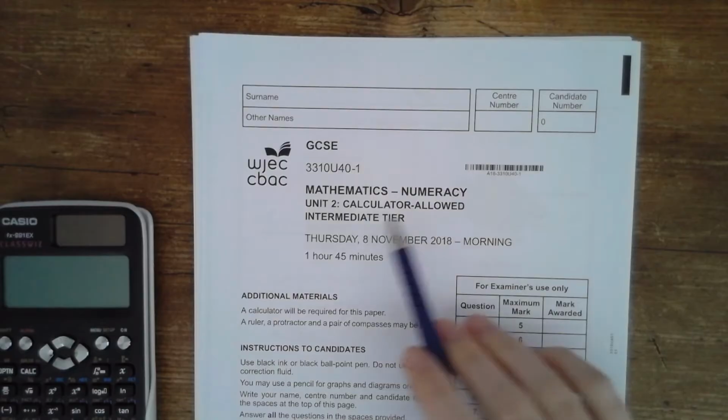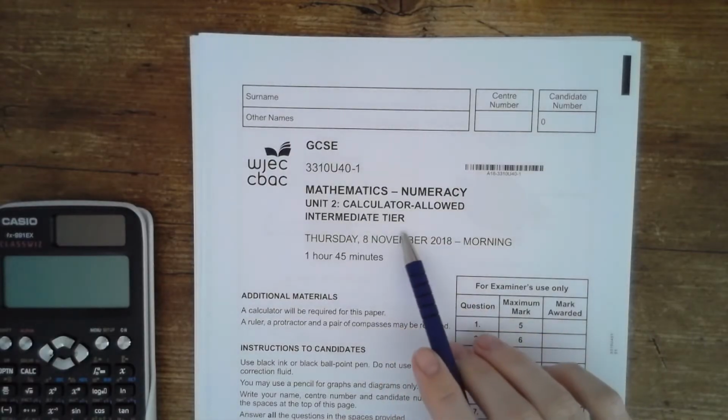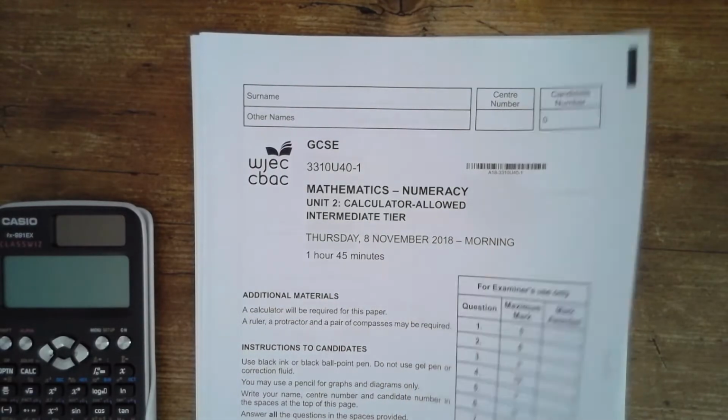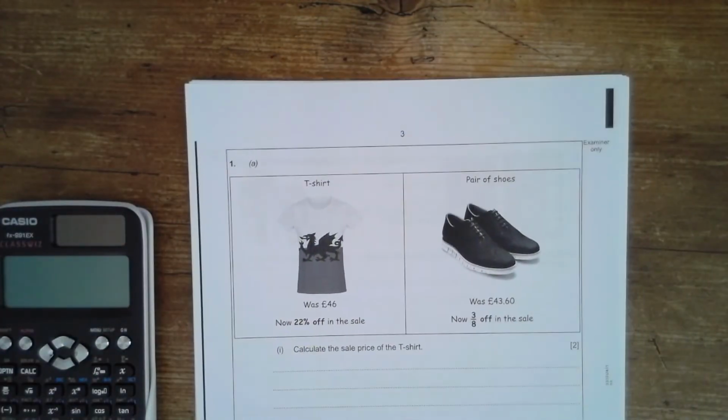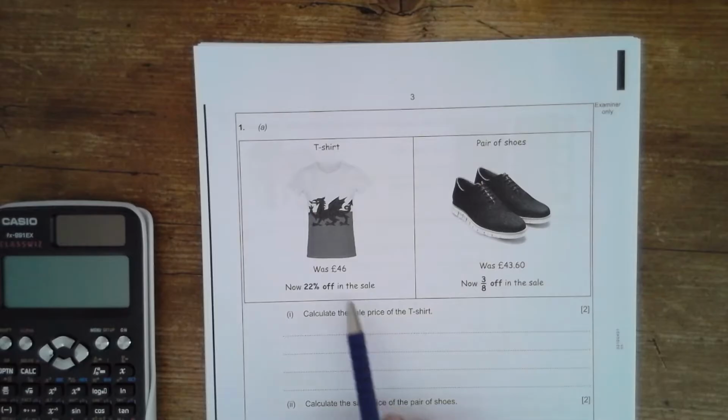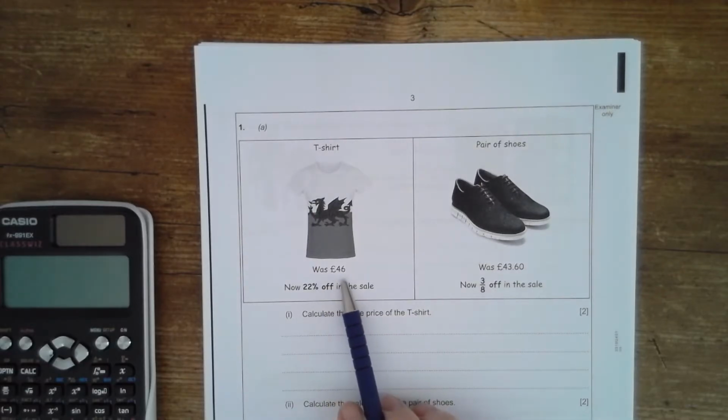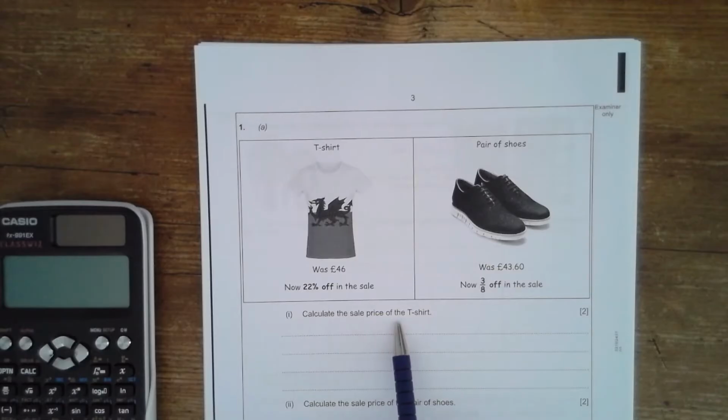WJEC Numeracy Unit 2 Calculator Allowed Intermediate Tier paper. Okay, so the first question says calculate the price of a t-shirt from this sale. So the sale was £46, now 22% off. So what's the new sale price of that?